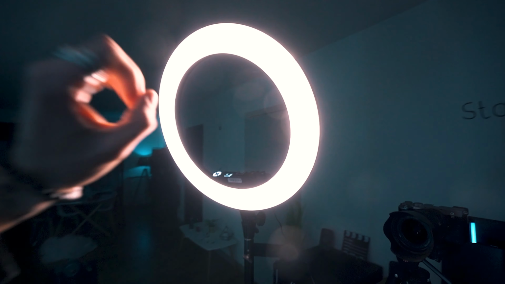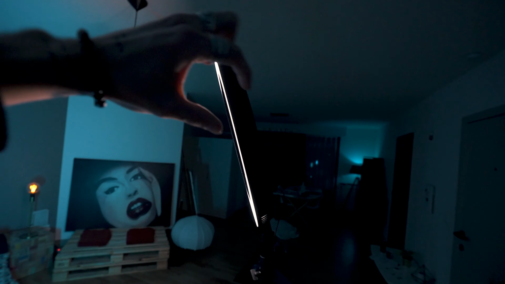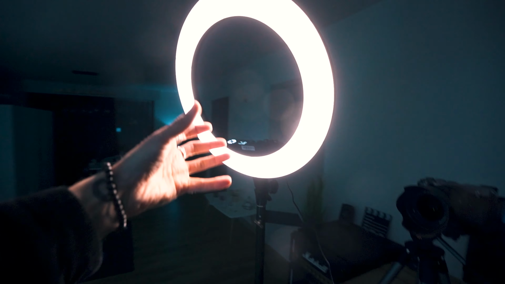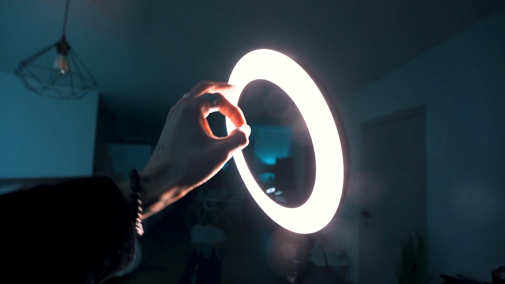I didn't choose the ring light because I'm gonna start doing TikToks. I just chose it because it's just so small and it's easy for YouTube. You can just quickly fit it somewhere. If you don't have a lot of space, I would highly recommend this.